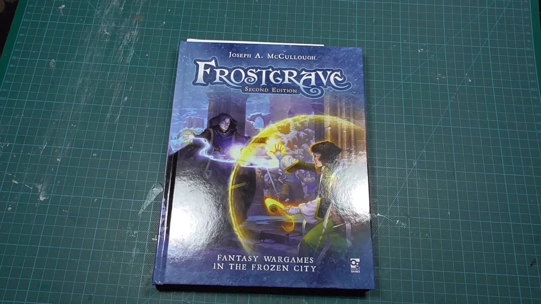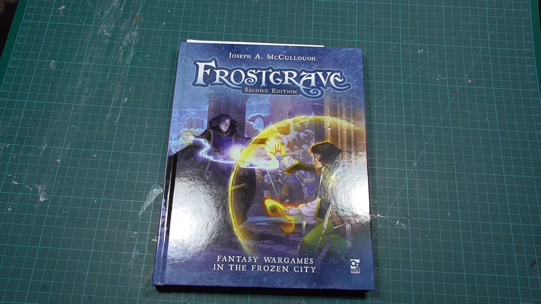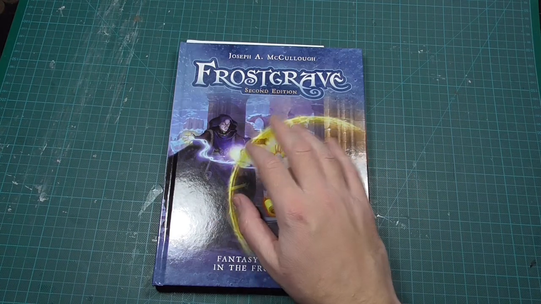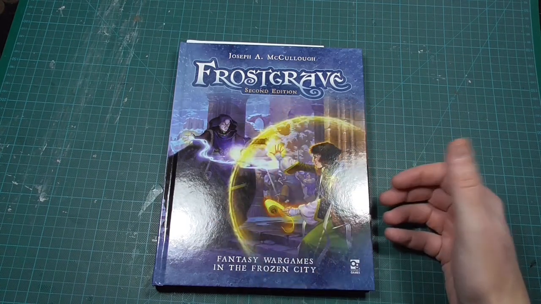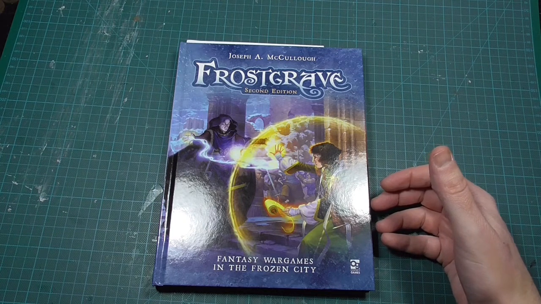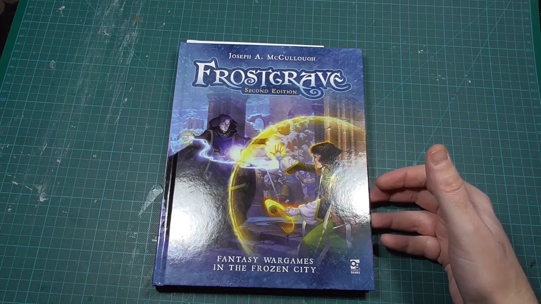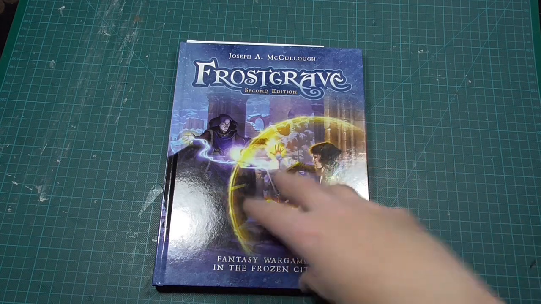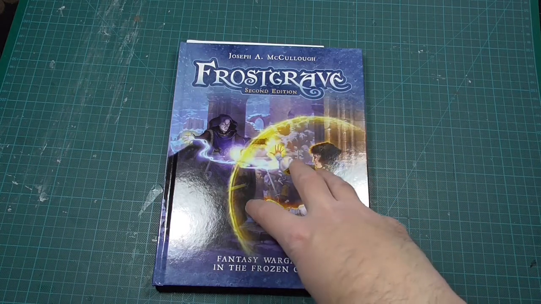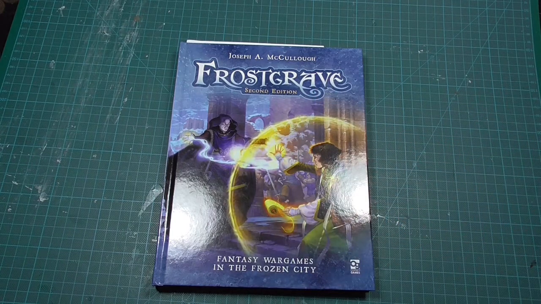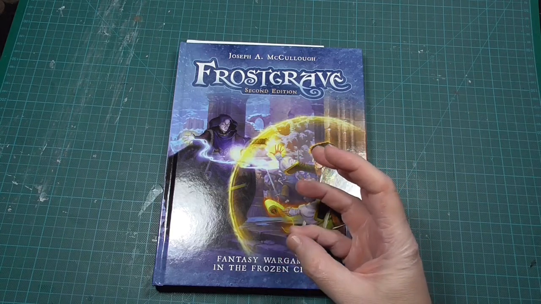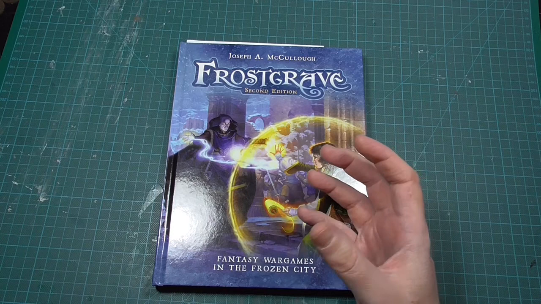So looking at building terrain for fantasy games, as an example, I grabbed the Frostgrave 2nd edition rules. If I were to build a gaming table for Frostgrave, I would start off by reading the rules, reading all the terrain rules, trying to get a feel of how the author intended the game to be played.